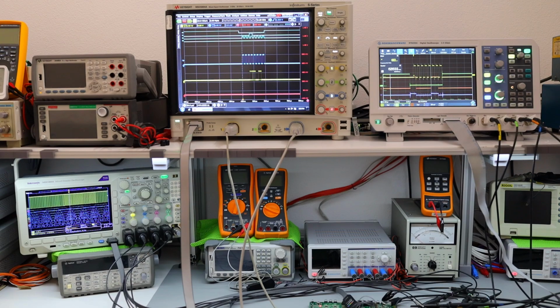In the middle, you have the MSO 804A from Keysight. It is an 8 gigahertz and 20 giga sample per second oscilloscope. Quite a beast, a totally different class of instrument. It runs a Windows operating system and, as opposed to the RTB2004, takes many minutes to boot.